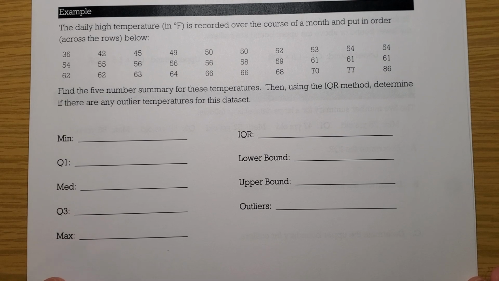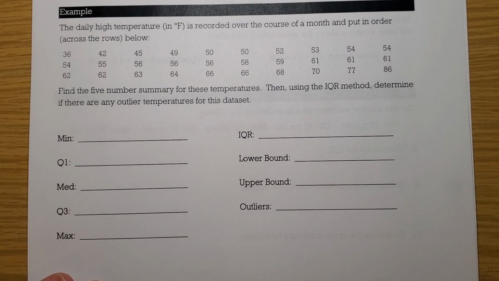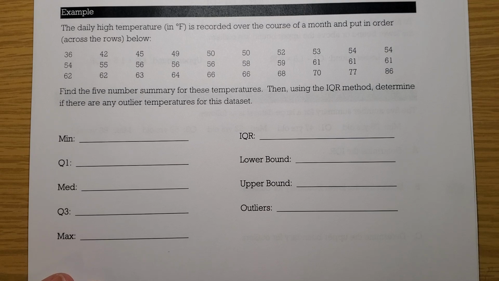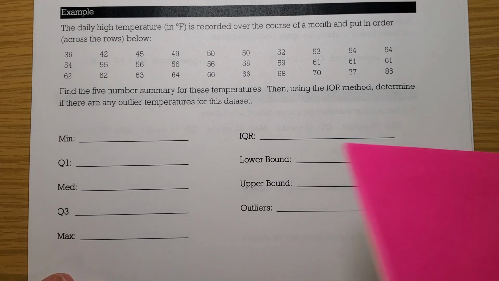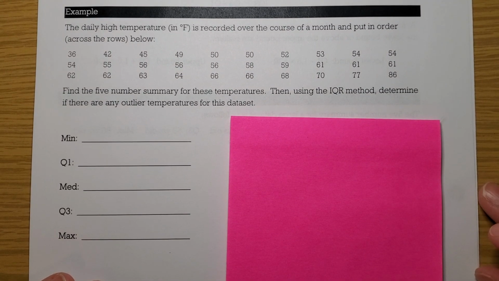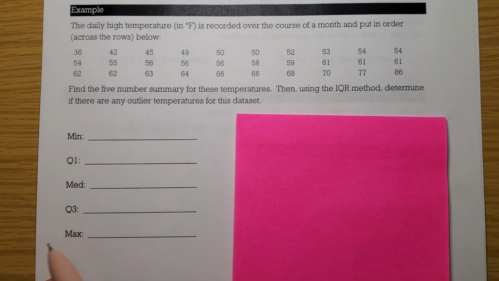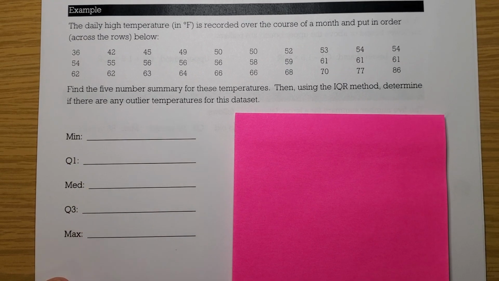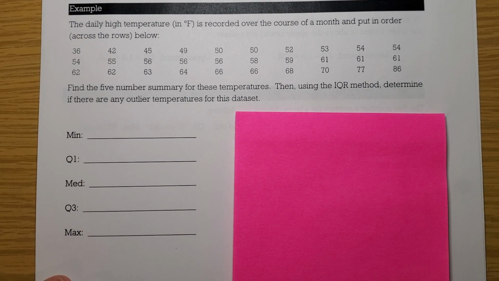So we're going to find the 5-number summary. And the first 3 are going to be relatively easy. I'm just going to cover those up because we don't need them right now. So you're going to find the minimum, the maximum, and the median of this data set. Go ahead and take a moment to do that. You can pause the video to work through, and when you unpause, you can check your answers against mine.